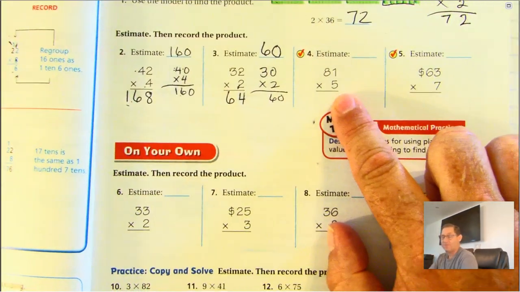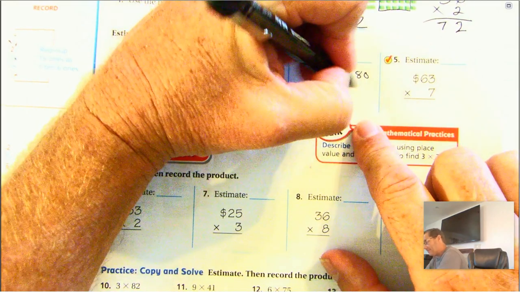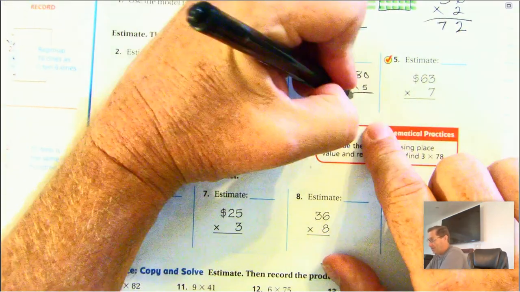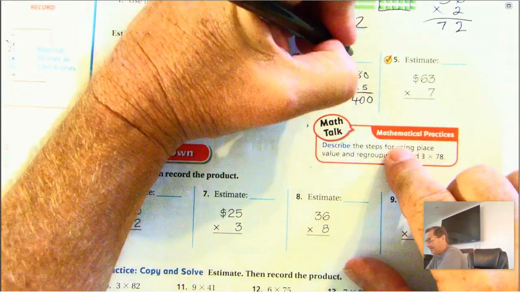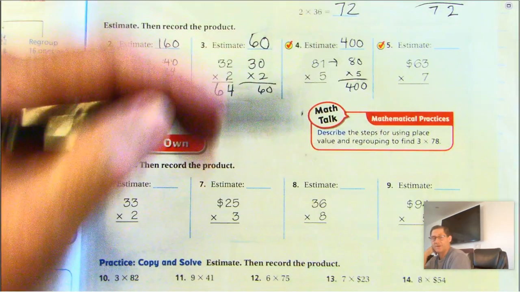Our estimate for 81 times 5. 81 is close to 80. And we have 5 sets of those 80s. 5 times 8 is 40. Put the 0 from the tens. So we have 400. Okay, multiply the ones.